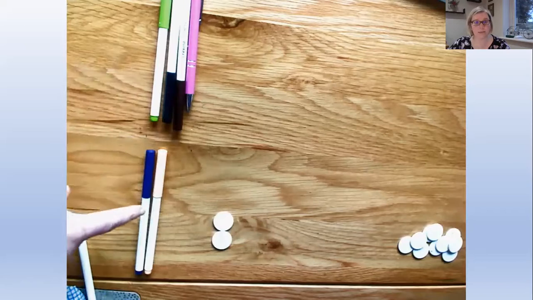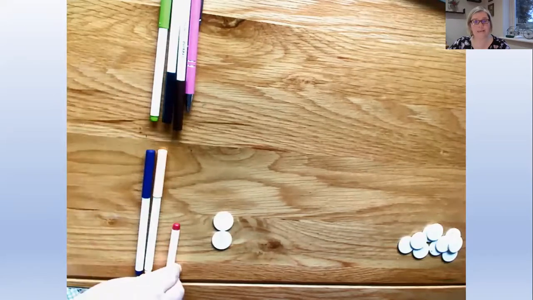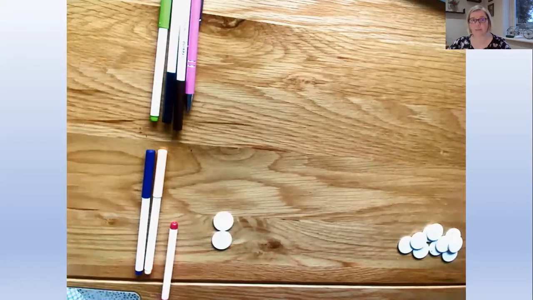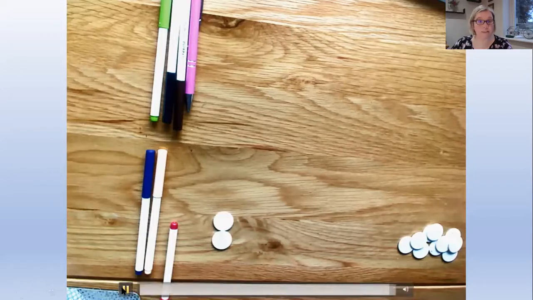So I've got 4 tens there, 40, 50, 60, 70, because I need to remember that 110 at the bottom. So I've now got 72, and that is my answer, I'm thinking, 72.